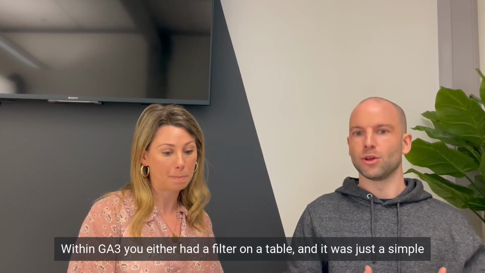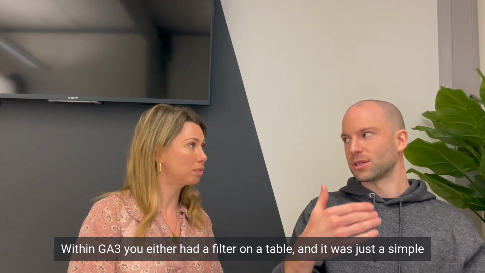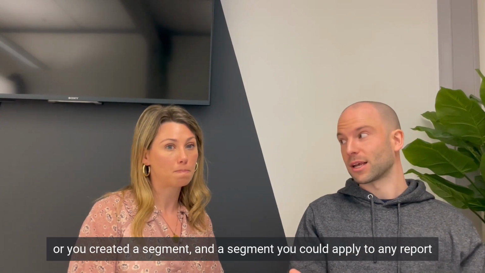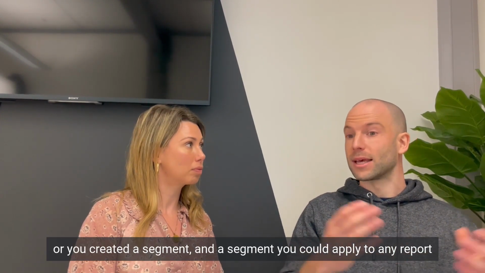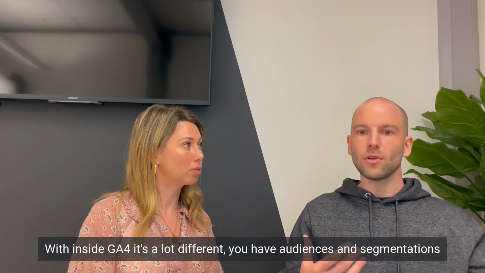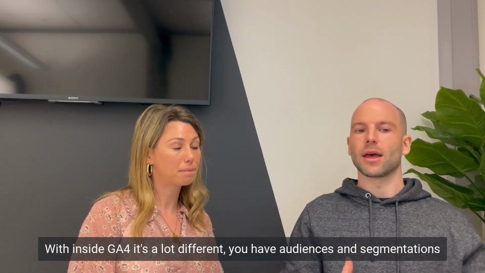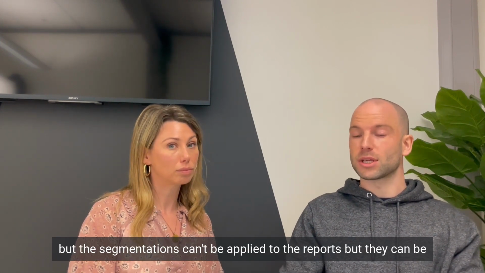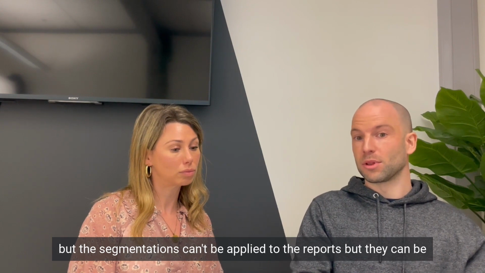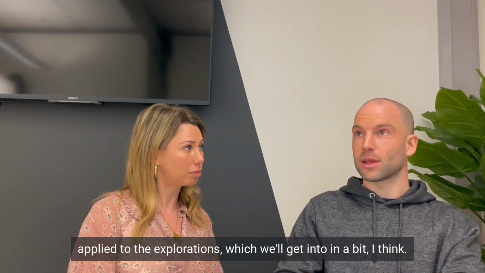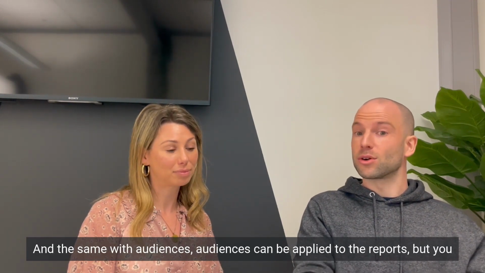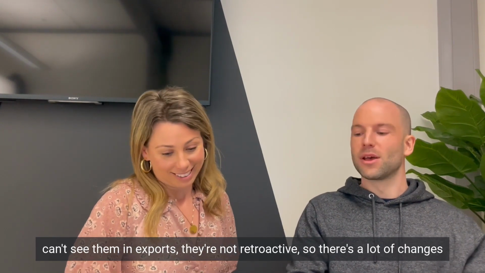Within GA3, you either had a filter on a table, and it was just a simple matches text in some way, contains, doesn't contain, or you created a segment, and a segment you could apply to any report you were looking at, and it would filter that data. Inside GA4, it's a lot different. You have audiences and segmentations, but the segmentations can't be applied to the reports, though they can be applied to the explorations, which we'll get into in a bit. And audiences can be applied to the reports, but you can't see them in exports. They're not retroactive. So there's a lot of changes on that side.